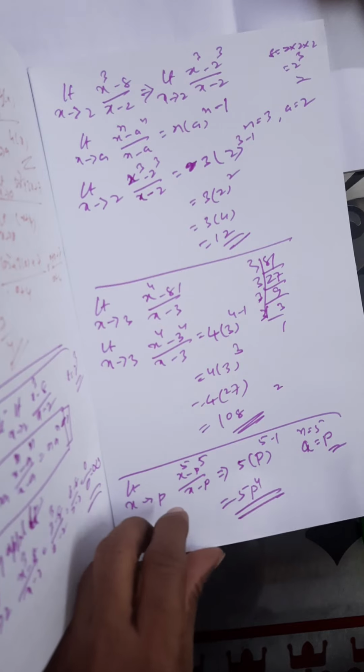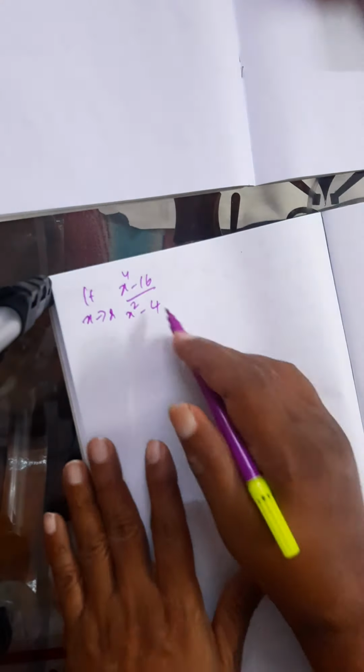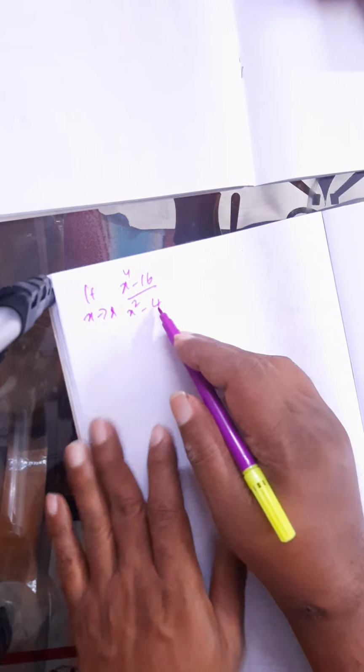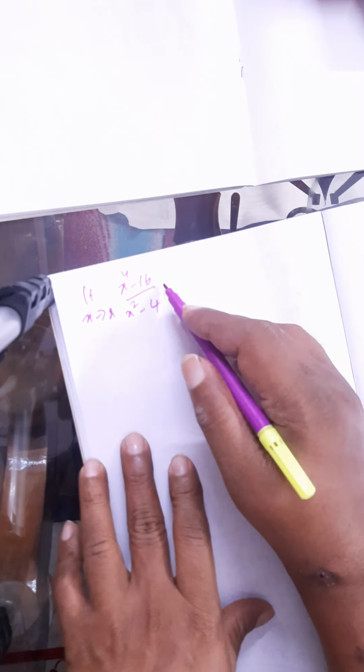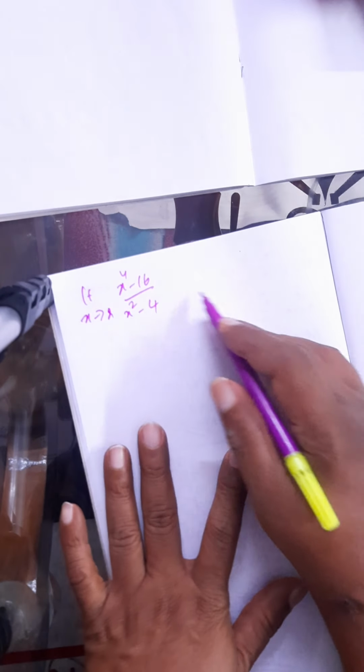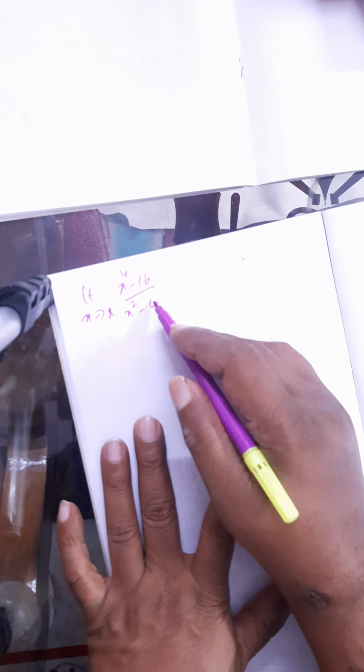Sometimes you will have powers in the denominator. Sometimes you have these types of quotients with powers also there. So we cannot use that formula directly. So we can divide and multiply by x minus 2. Here this is also a power, this is also a power. So just see, this can be like this.